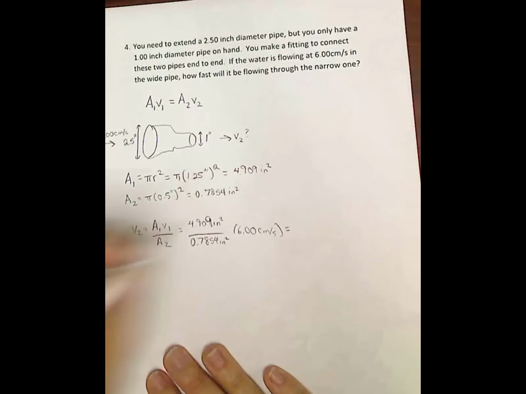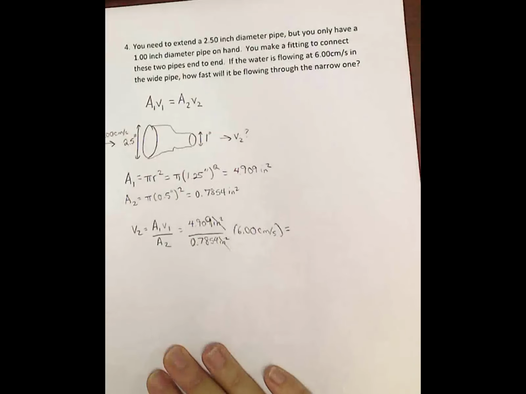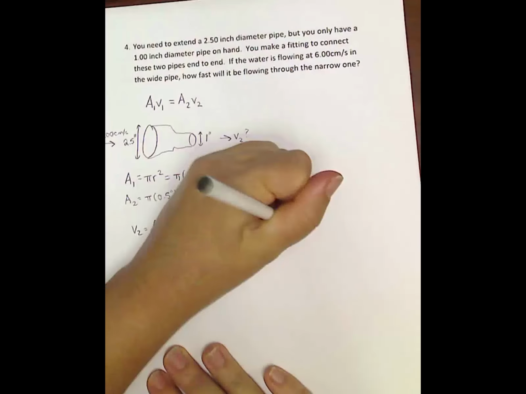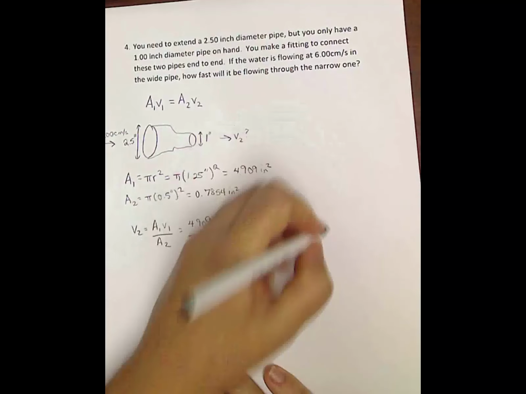And you can see this looks terrible because I've got all kinds of mixed units. I've got inches, I've got centimeters, and I should have everything in meters, but it turns out it doesn't matter because those inches cancel out with each other. So you get 4.909 divided by 0.7854 times 6 gives me 37.5 centimeters per second.